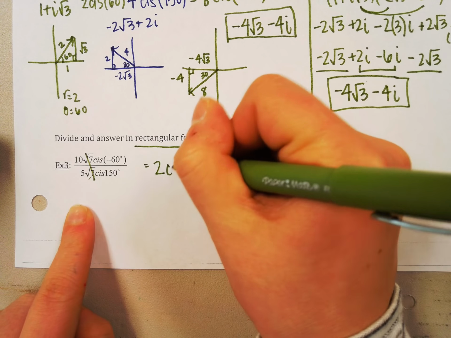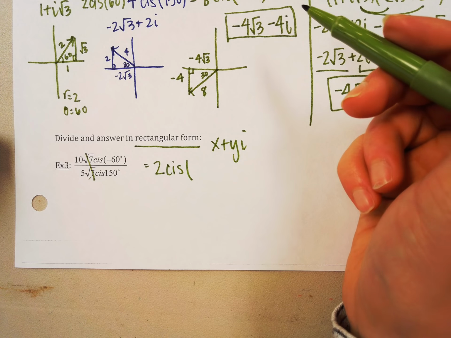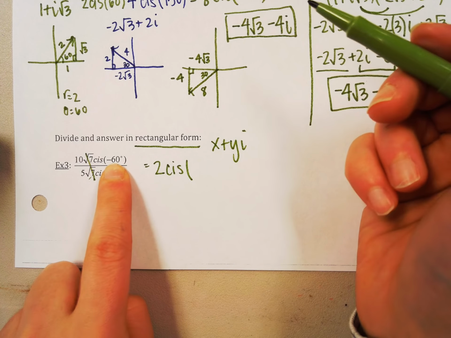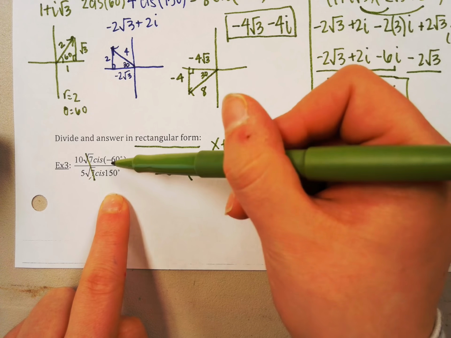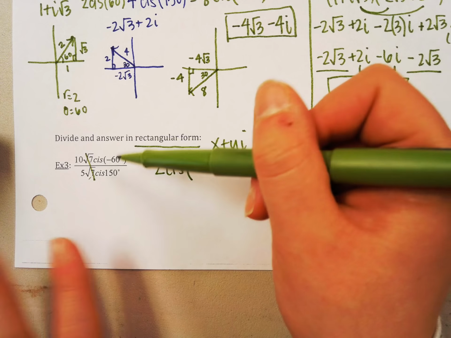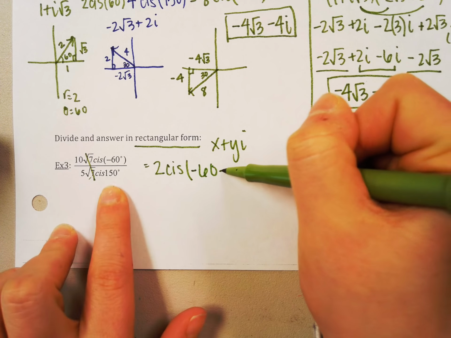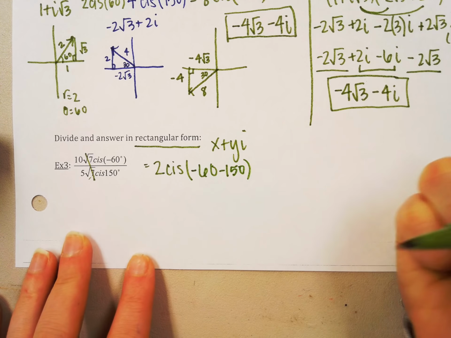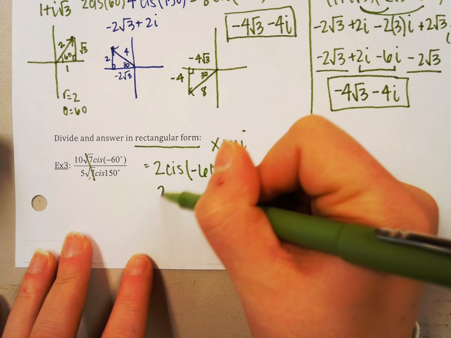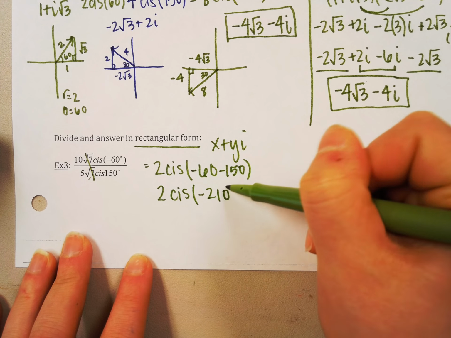And then our quotient theorem tells us, instead of the product theorem, to add the two angle values, we need to subtract. And we always do our top minus our bottom. So it might be tempting, because this is negative, to do 150 minus negative 60. That would give you a different angle. So it's always top minus bottom. So negative 60 minus 150, which gives us 2 cis negative 210.